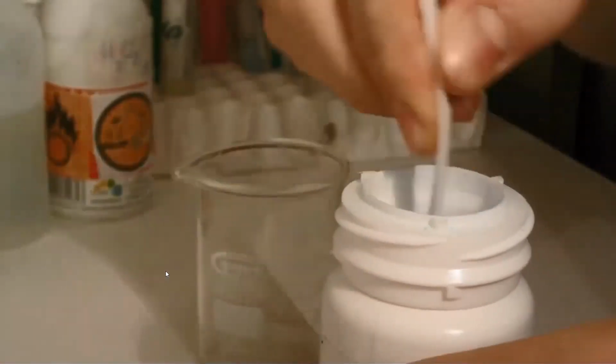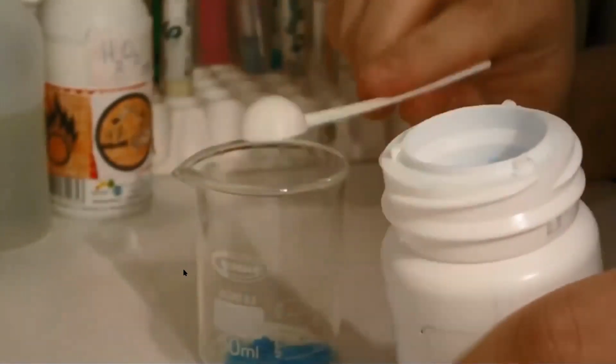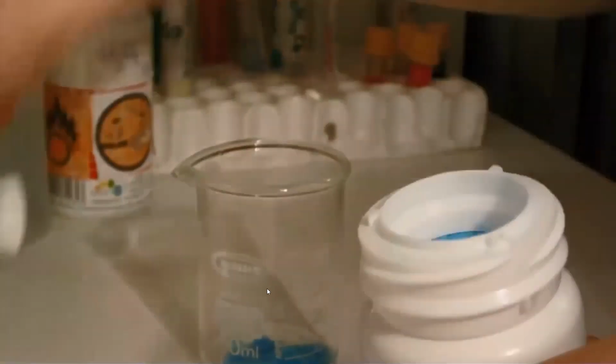Now, the hydrated color is already blue. Just now, if you read the beginning statement, anhydrous means no water, and it is white color. But this salt that I showed you in the video right now is already hydrated. That means it contains water, so that is why it is blue.